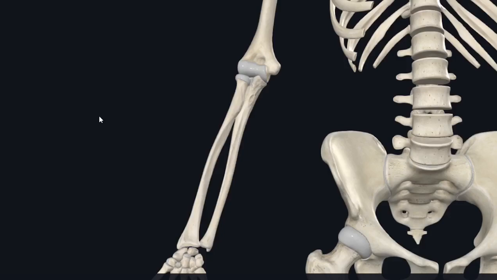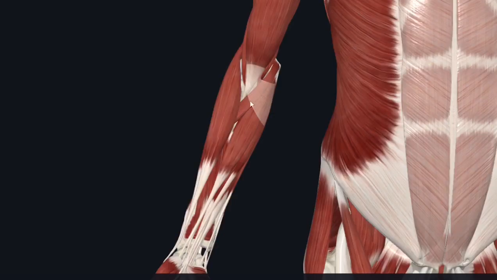So here we can see the anterior surface of the right forearm. We know our pronator teres muscle is going to have an attachment site on the medial epicondyle of the humerus, also an attachment site on the coronoid process of the ulna, and then it will attach onto the lateral shaft of the radius. Let's drop the muscles in so we can take a look at the muscular anatomy. So here we can see our pronator teres muscle.